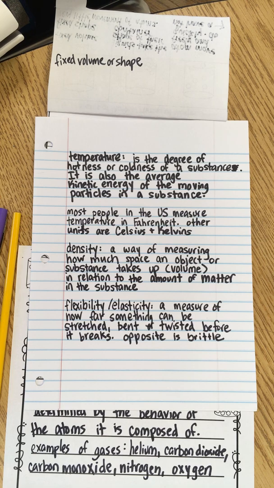Fahrenheit is a unit of measurement that's named after the scientist who started using that unit first. But you can also measure temperature in other units, including Celsius, which is used in a lot of other countries, and also kelvins, which you'll use as you get older, especially if you take chemistry or physics. You might measure things in kelvins.